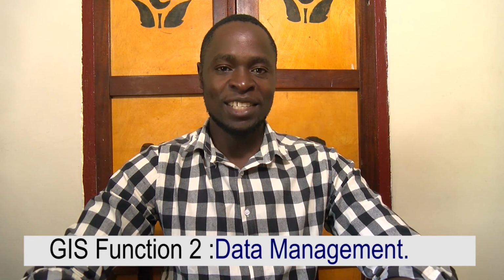We have now come to the end of how to create a data collection system in Kobo Toolbox. I am quite sure that with these 7 steps, you can easily create your own system for collecting data in Kobo Toolbox. We have so far looked at the core of a GIS, which is data. I have also shown you how to create a system for data collection in Kobo Toolbox. The remaining functions of a GIS are about the data that you have now collected. We will now look at our second function of a GIS, which is data management.